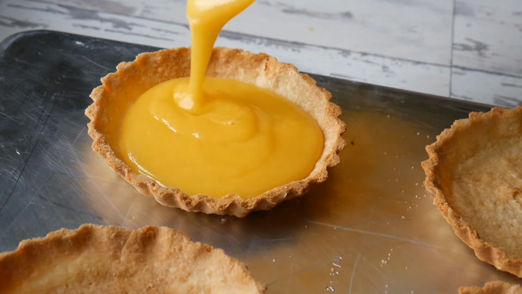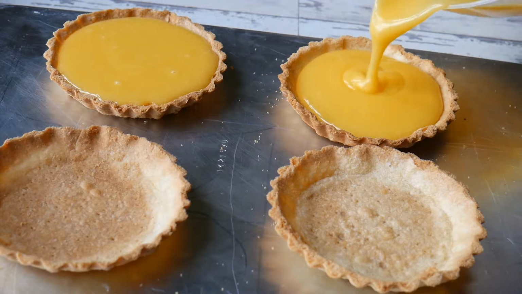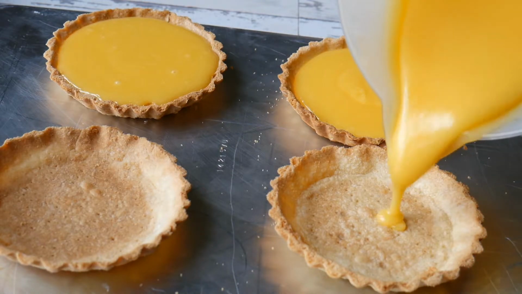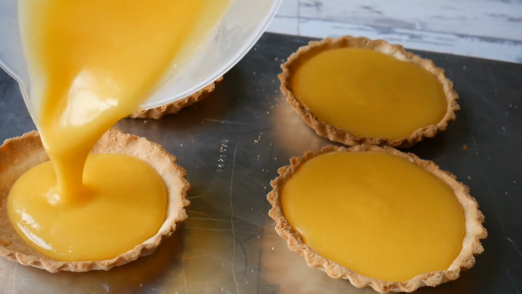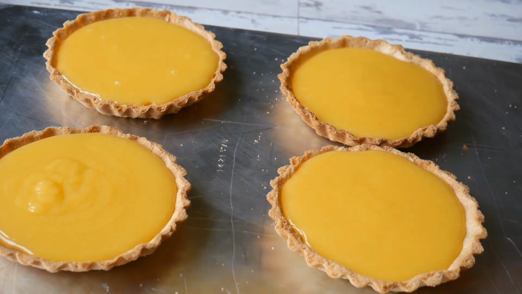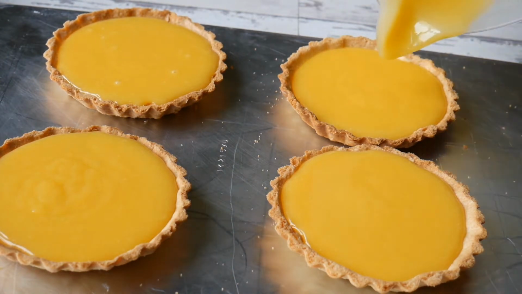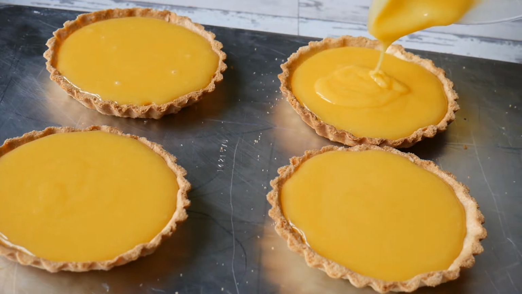While your curd is still quite warm and liquidy, you're going to pour that straight into your tart cases. And I'm really sorry for this awkward angle, it's kind of making me feel a little bit dizzy, like I want to just fall off my chair. It's a little bit off-putting. Anyway, once you've filled up your tart cases, I'm just going to pop that straight in the fridge until it is fully firm. That's going to take about an hour.